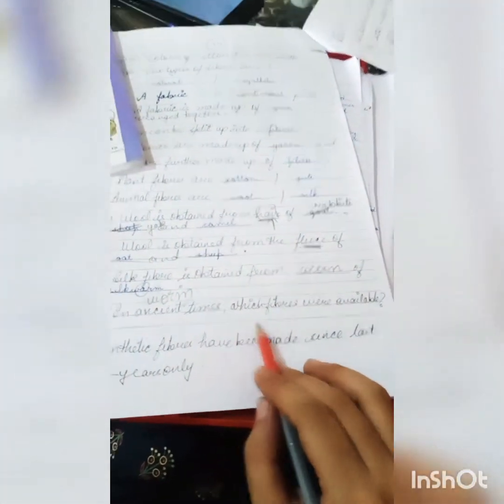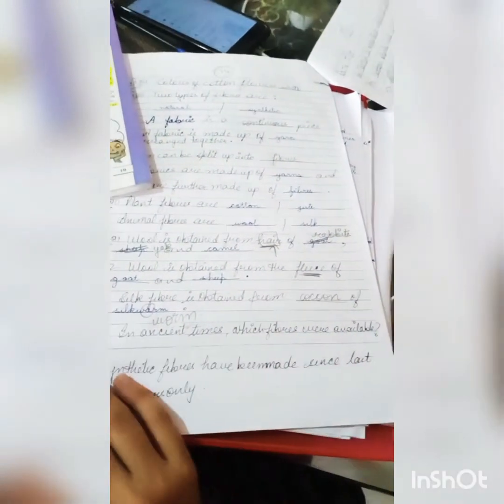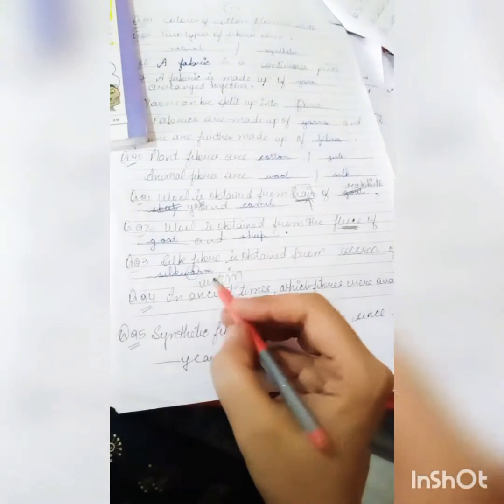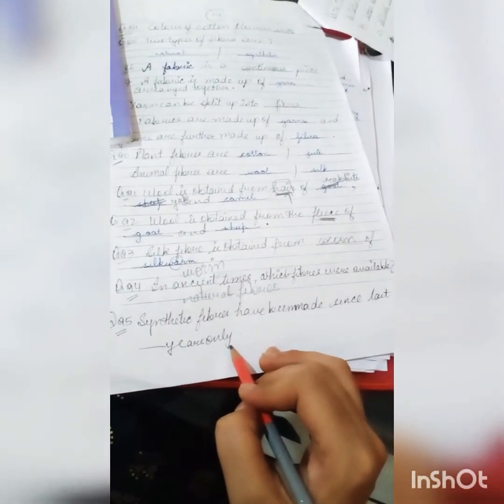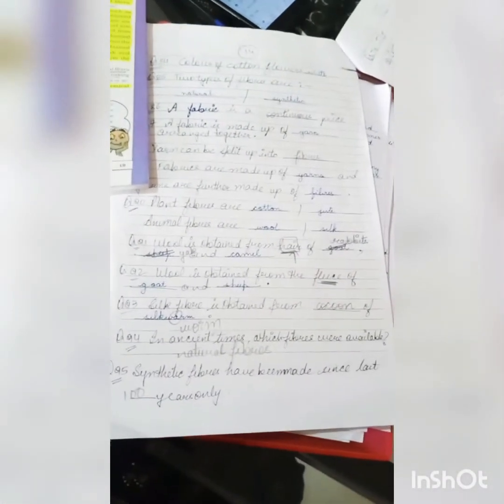In ancient times, which fibers were available? तो ancient times में कौन से fibers available थे? Natural fibers, क्योंकि तब synthetic fibers तो आते ही नहीं थे. Synthetic fibers have been made since last dash years only. So synthetic fibers have been made in last 100 years only. पिछले 100 सालों से आए हैं synthetic fibers.